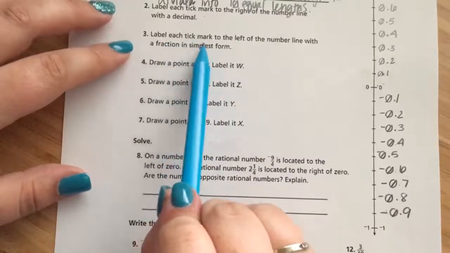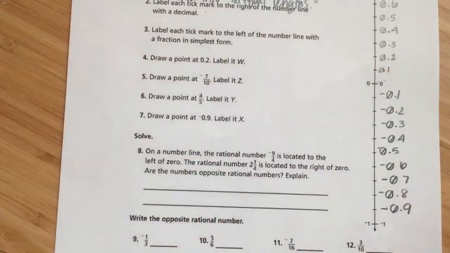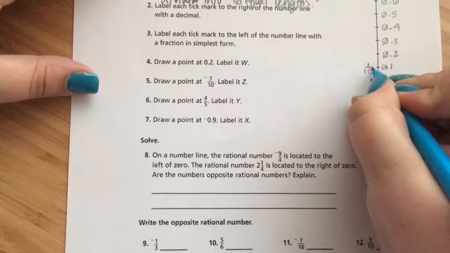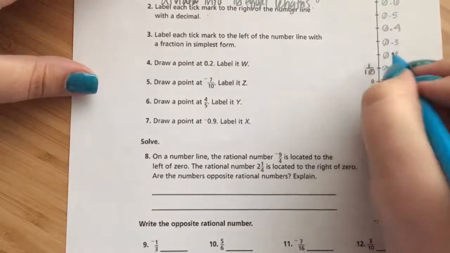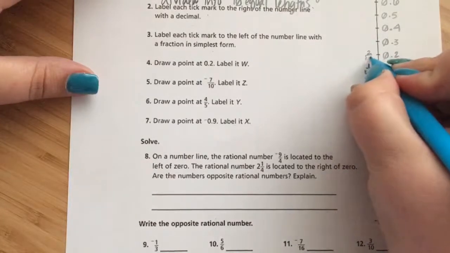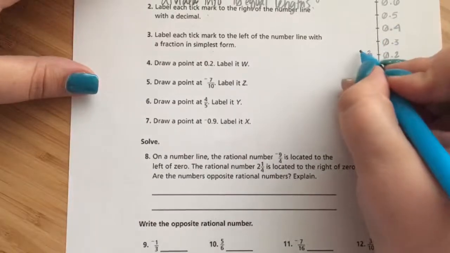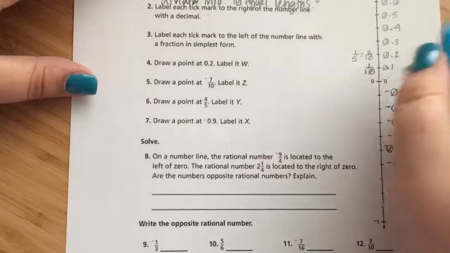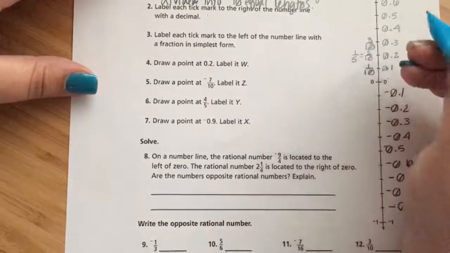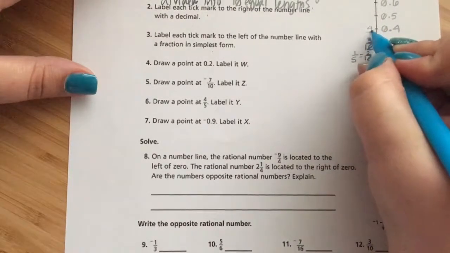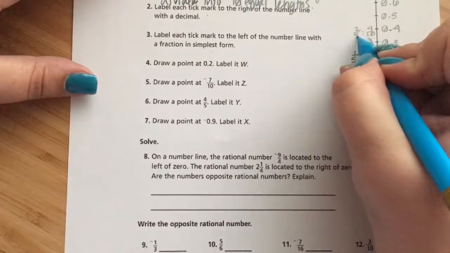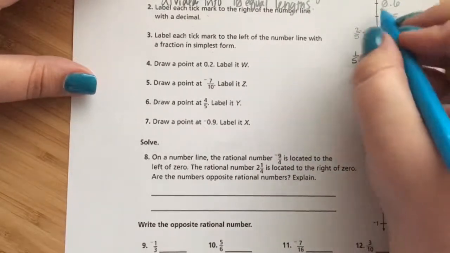Number 3 on the left, we will be doing it in fractions. So I write 1/10. Now, normally I would say 2/10, but that ends up being 1/5. 3/10, you can't take that any lower. It's 3/10. 4/10. Now, that's not its simplest form. Its simplest form would be 2/5. And like I told you guys earlier, 5/10, that's 1/2.